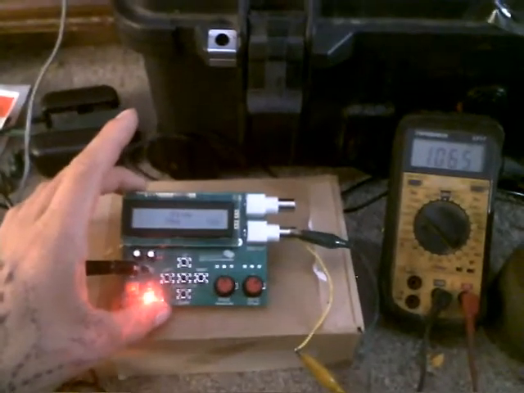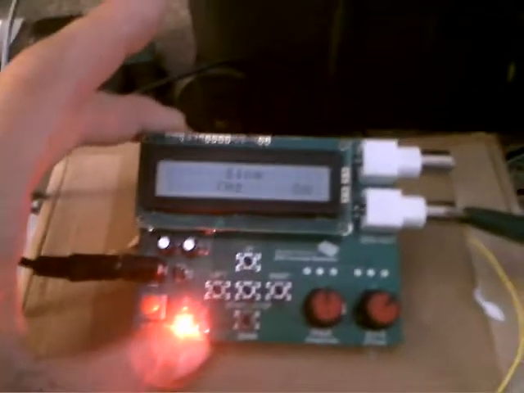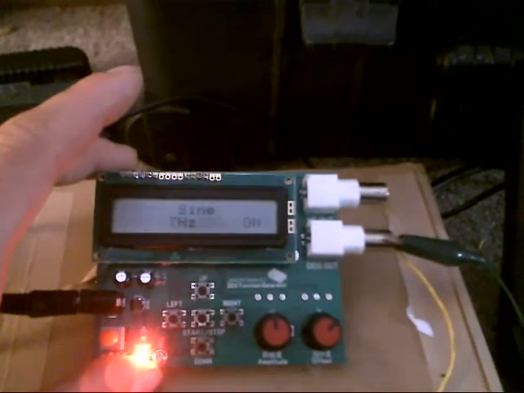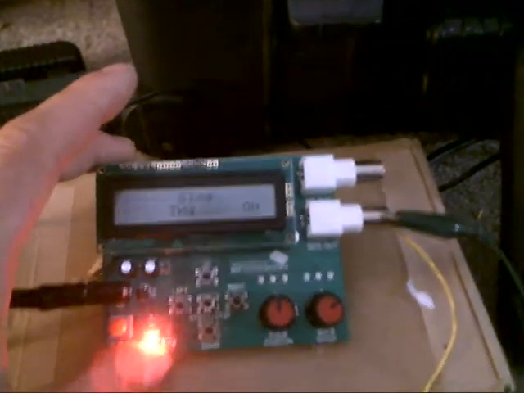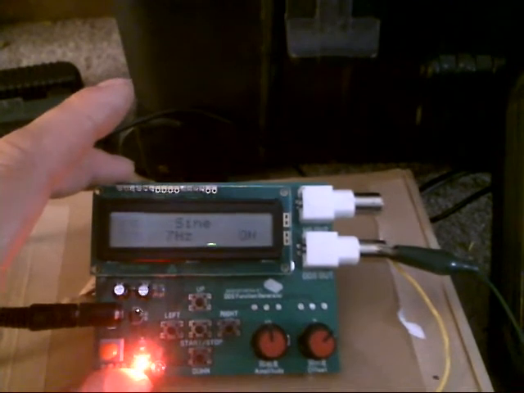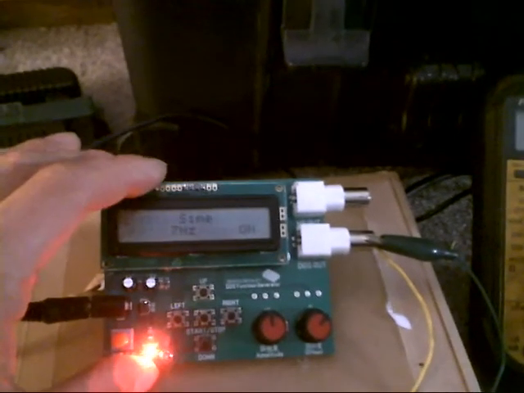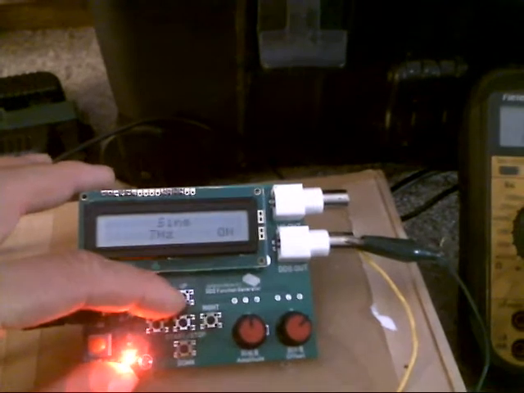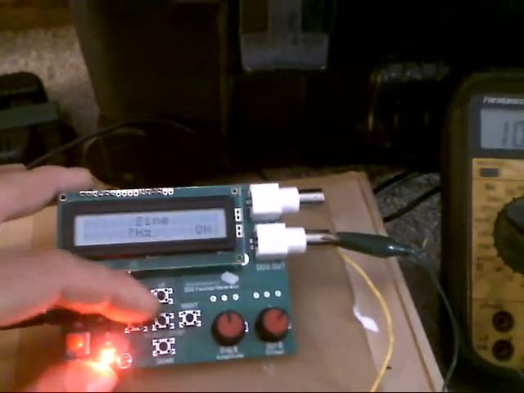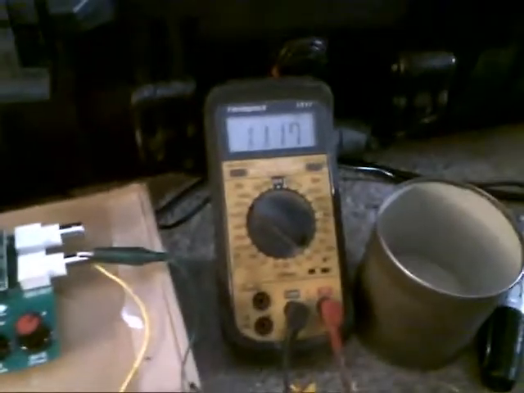I'll go over it one more time. This is just a DDS function generator. It creates arbitrary waveforms on any frequency that I desire, whether it be sawtooth, reverse sawtooth, square, sine wave, or triangle wave. Look at the triangle wave. I set it to the frequency I want, and I adjust my amplitude.